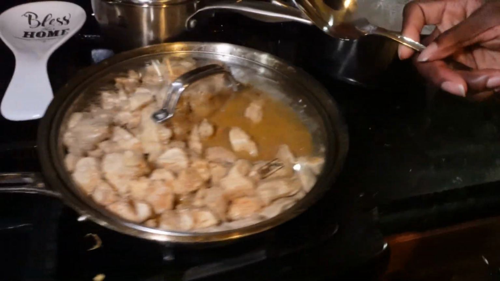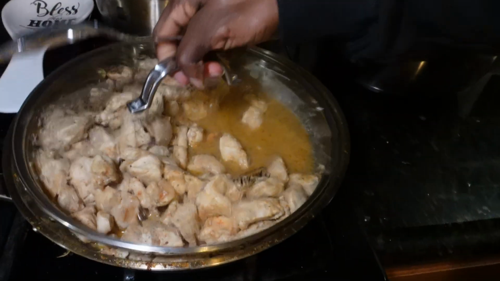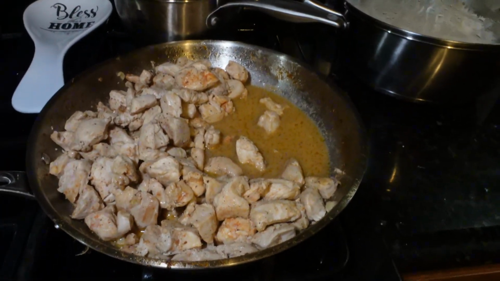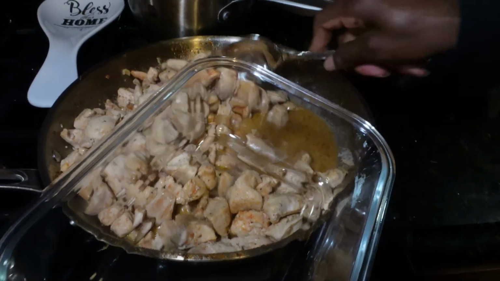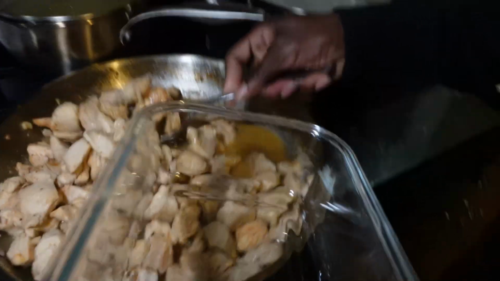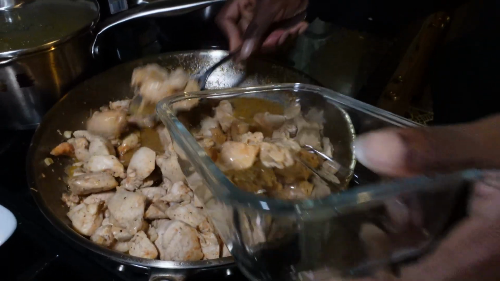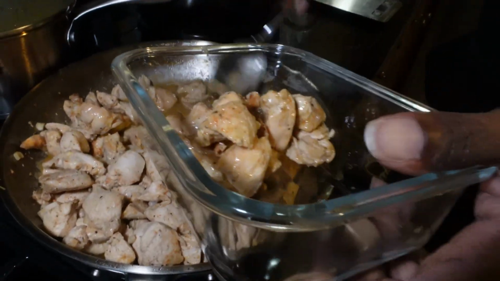Now, first thing I always go for is my protein. And remember, I'm trying to get 8 ounces. It's already at 0. Scoop some. Scoop it up.